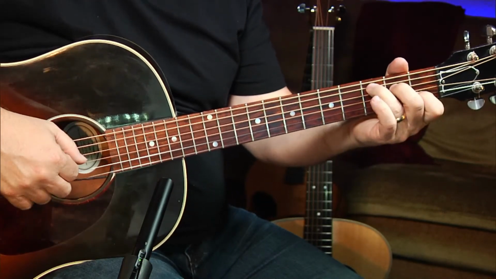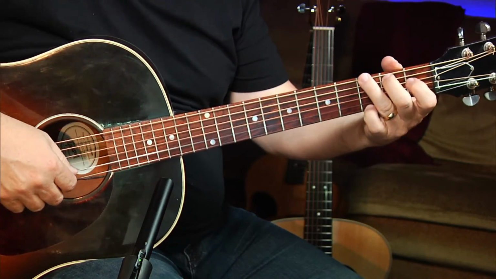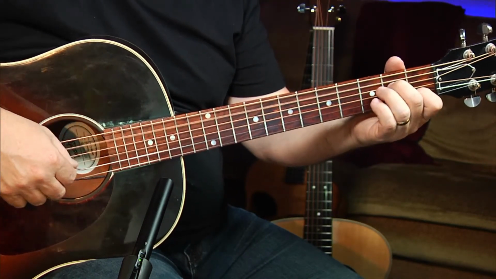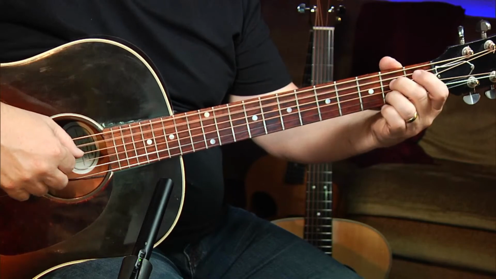All right, what do we have here on page 5? Do you see how that was a 2-5 of the upcoming G? Here's a quick 2-5 of the C. 2-5 of the G. 2-5 of the C. 2-5 of the G. That was a little 2-5 of a D.